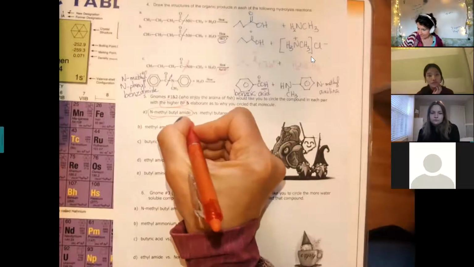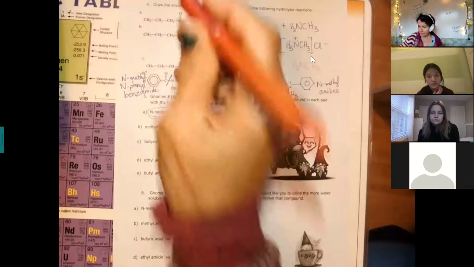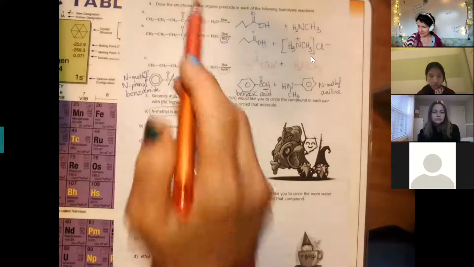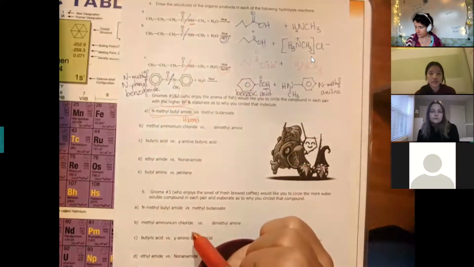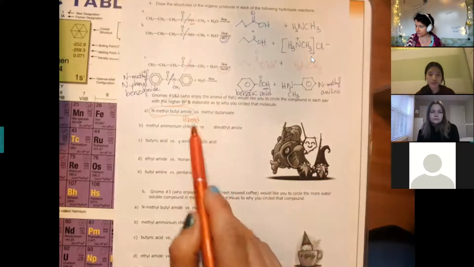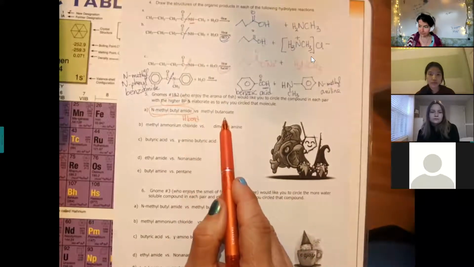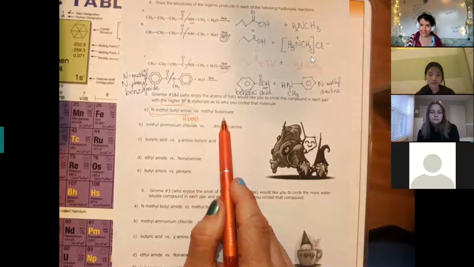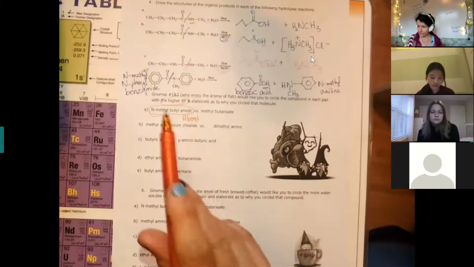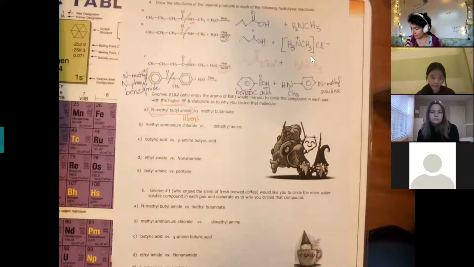The amide is going to H bond. If we go back up here, see how we have the hydrogen on the nitrogen? So the amides, not all of them are going to hydrogen bond, but this amide is this guy up here. And it has that hydrogen on the nitrogen, so it H bonds. The methyl butanoate does not. So draw a picture and look for the H bond, so that hydrogen on the nitrogen.